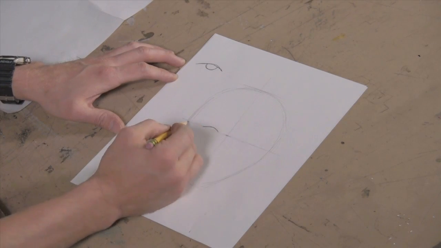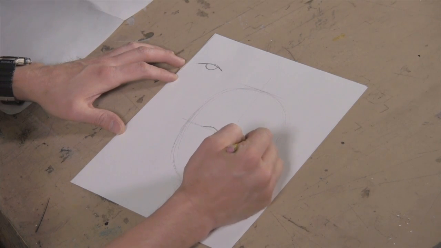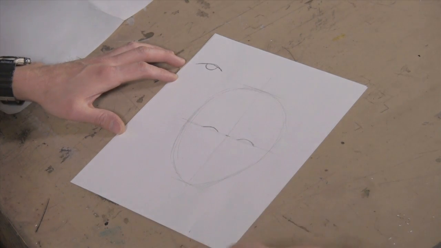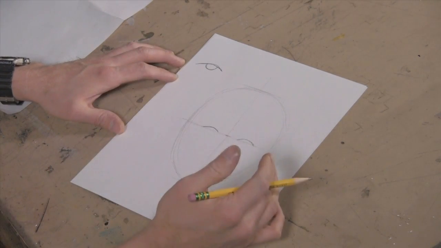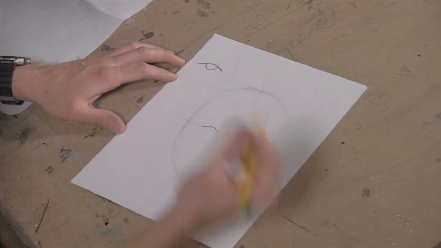It shouldn't touch that line, and it shouldn't touch the side here. And I'm going to draw another one right here. And if you want, you can draw lightly, really lightly, and feel free to erase it. This is going to mark where my eyes are. Now, here's where our proportioning comes in, because if we use the eye as a unit of measure, the human head is, on average, 5 eyes wide.